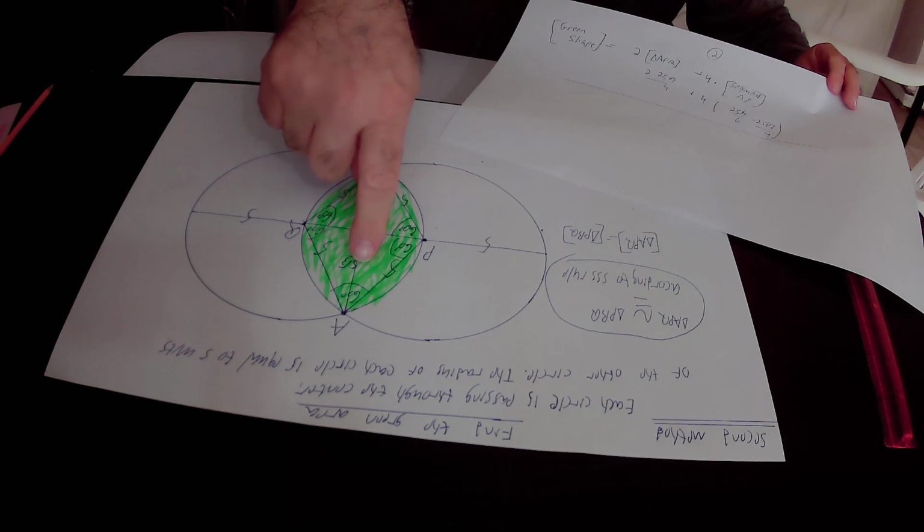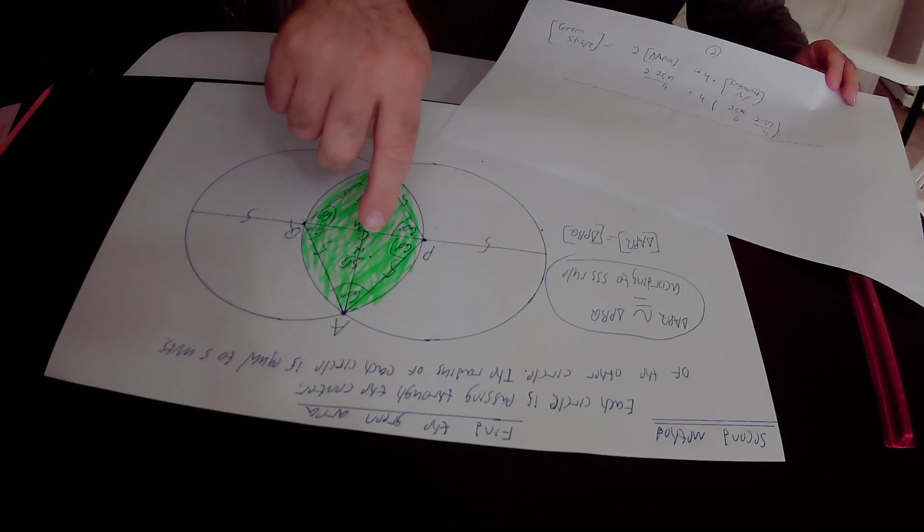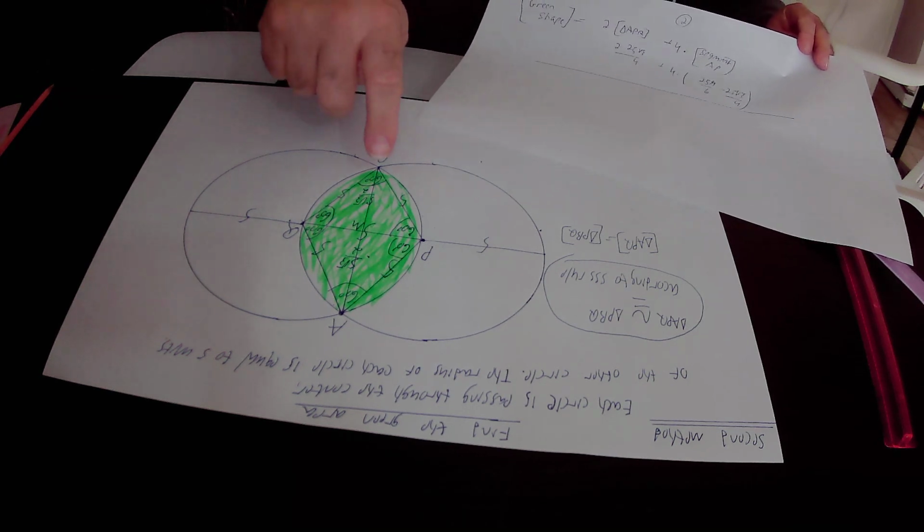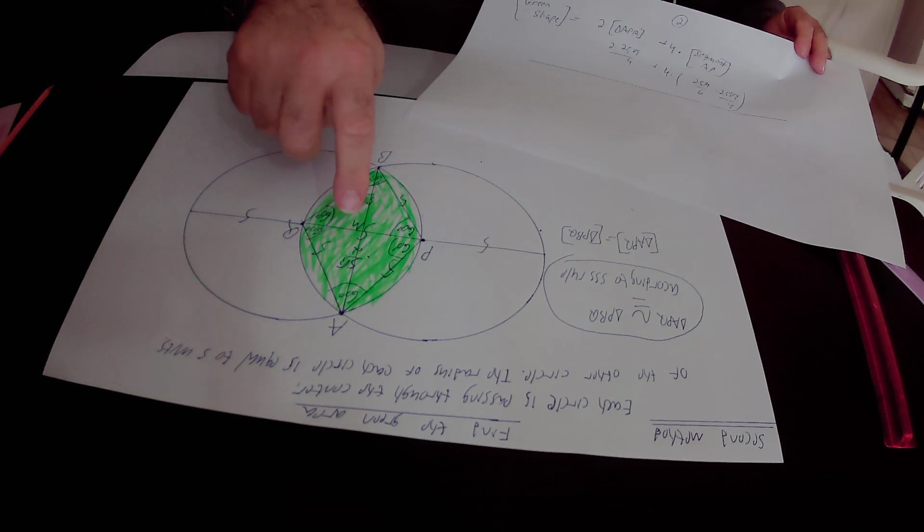So the area of those two triangles equals the area of triangle APQ times 2, plus the area of the 4 segments.